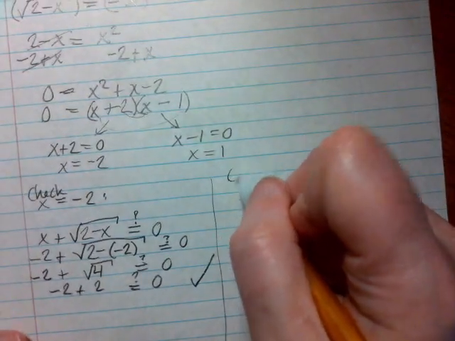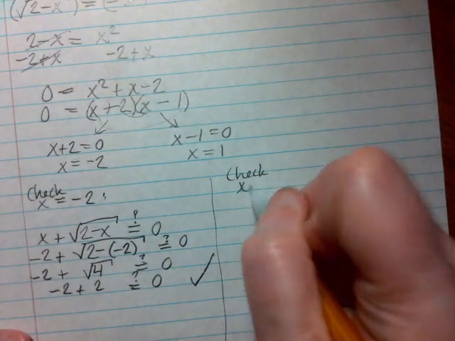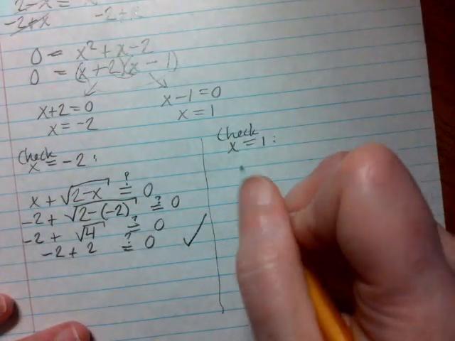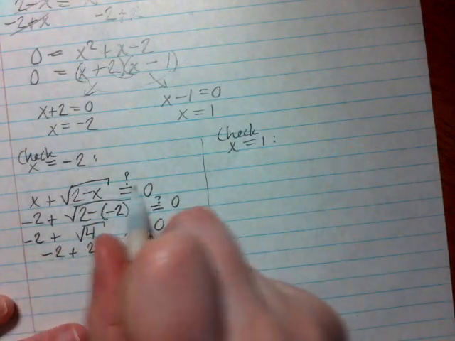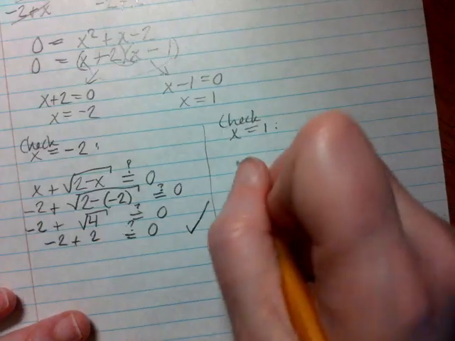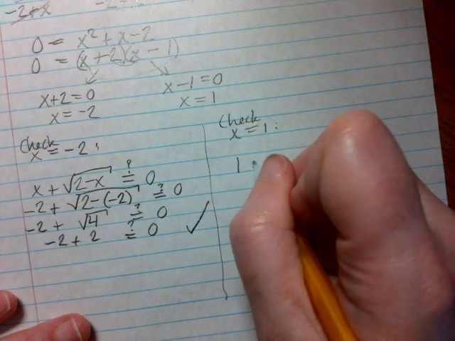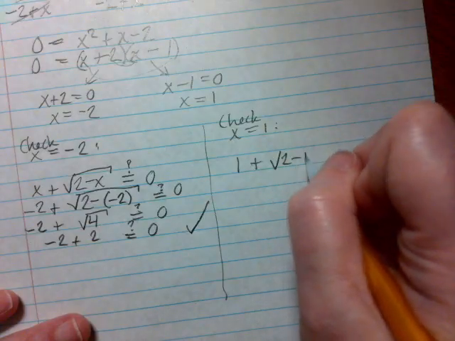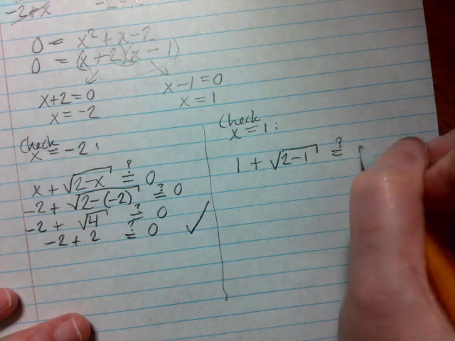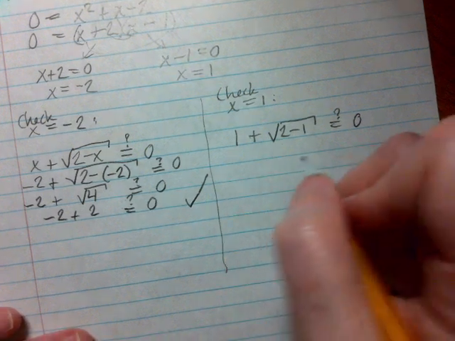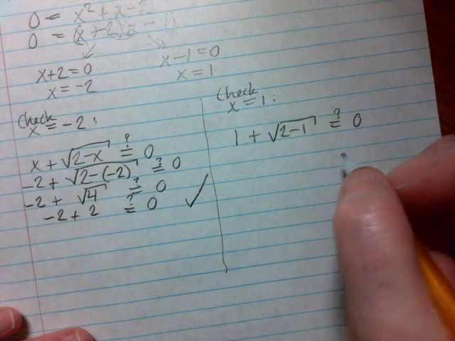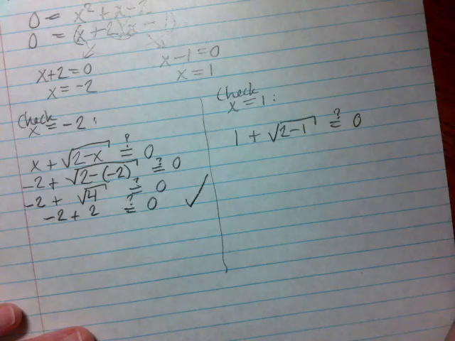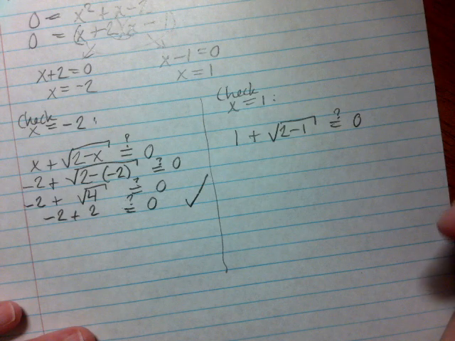And then my other one, check x equals 1. So now I have the equation here, so I'll just plug in over here. So 1 plus root 2 minus 1. Is that 0? Oh, yeah, I think. Oh, interesting. Yeah, interesting. It's not. Yeah, it's not.